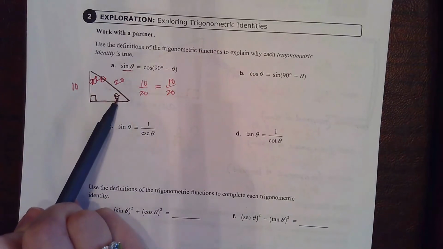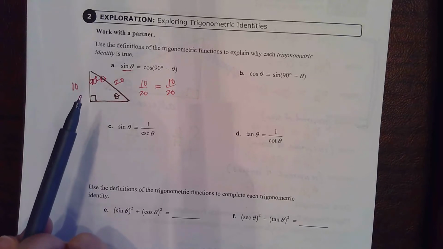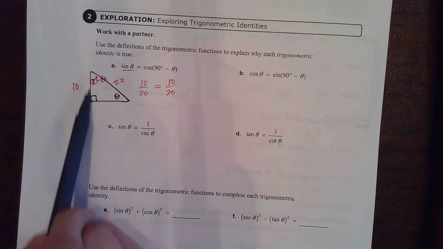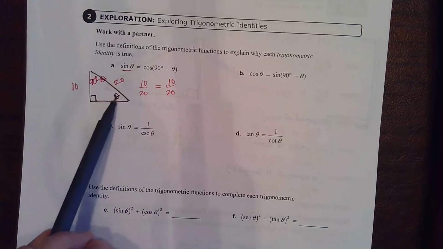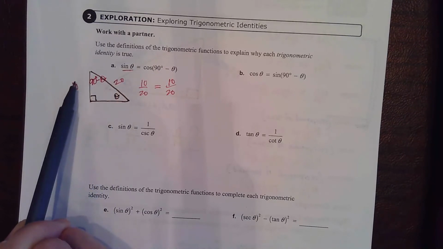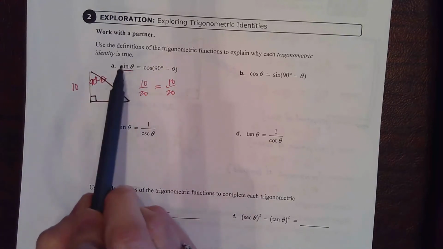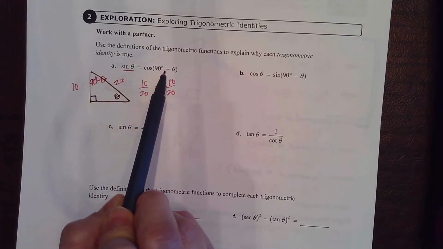So the sine of one angle is equal to the cosine of the other acute angle, because you're still talking about the same side lengths. Sine of this angle is still talking about 10 over 20. Cosine of this angle is talking about 10 over 20. And so that's what we call a trig identity. This is something that's always going to be true.